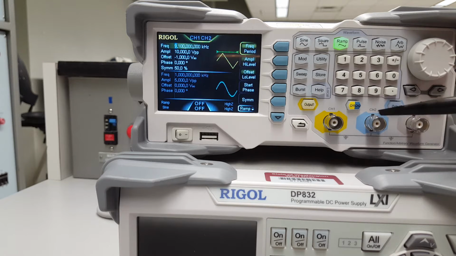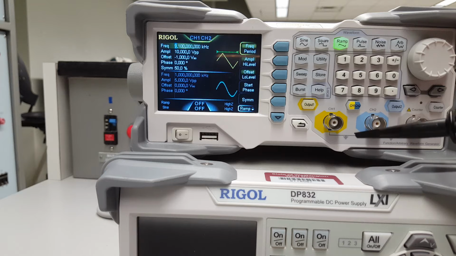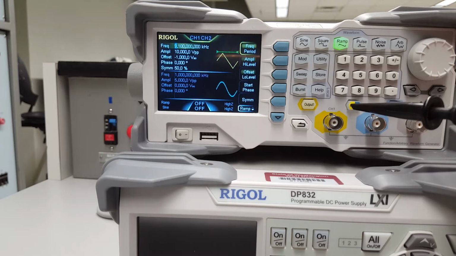What's important here is also that we have two channels, which means that we can create two outputs to generate a signal. And in those two outputs over here, we can use channel 1 or channel 2. So if I want to configure the values for channel 1, I click on this button.